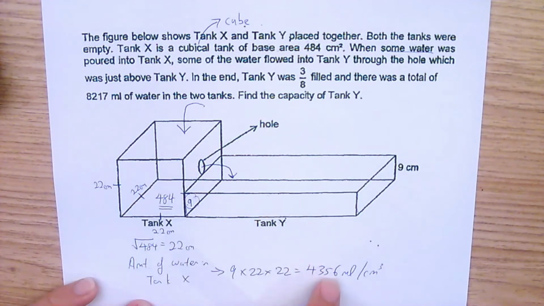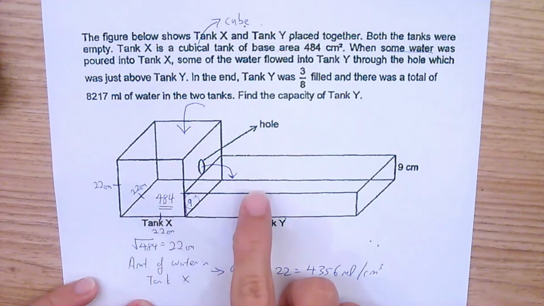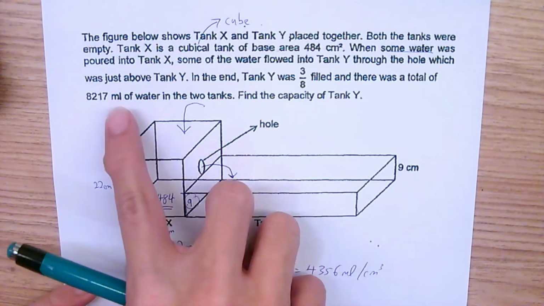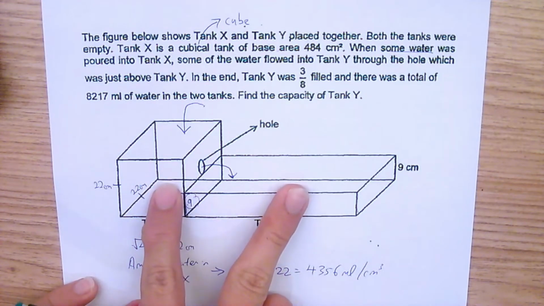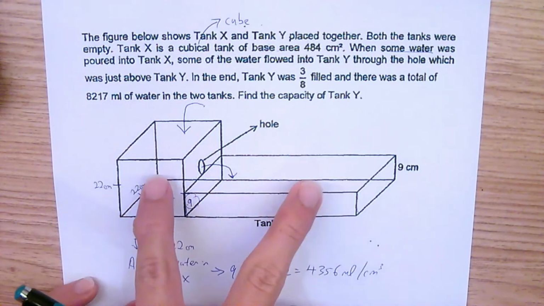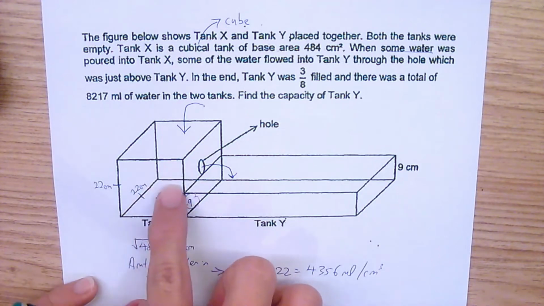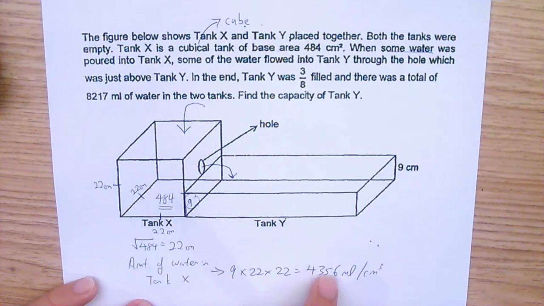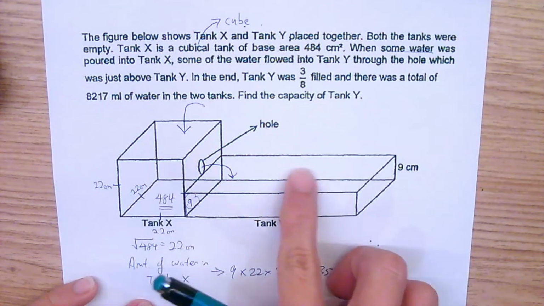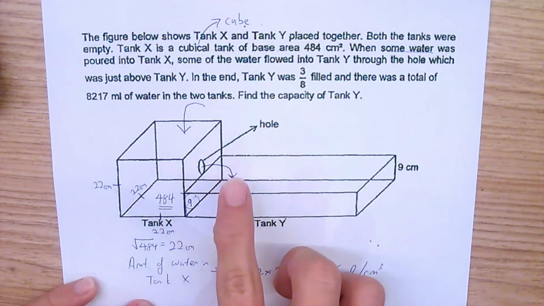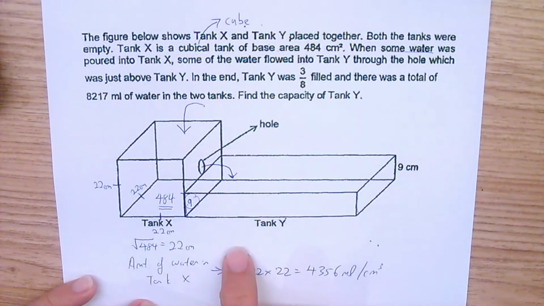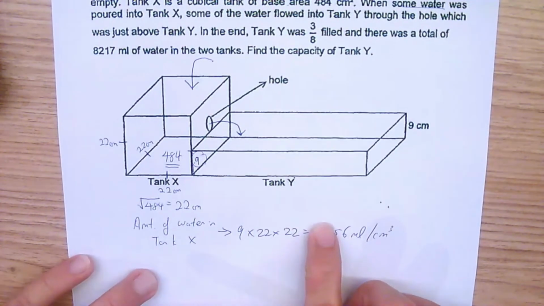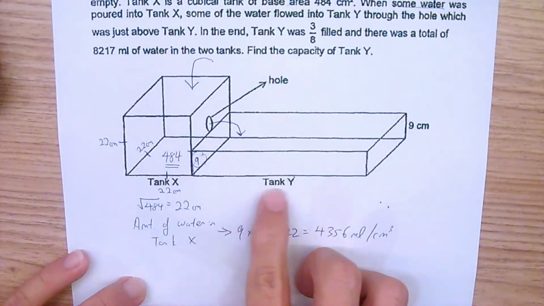Why do I want to do this? Because here, 4356 is the amount of water in tank X, and I know that some water is inside here. It told us that the total amount is 8217. So what can I do at this point of time? I can just take the total volume of water minus the amount of water that's inside tank X, which I calculated to be 4356, to find the volume of water that's actually inside here. Correct? Which is why I keep on asking you all, do not proceed. Get all the information you can get first. Do not be hasty.